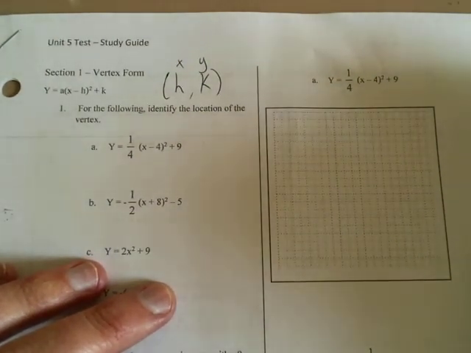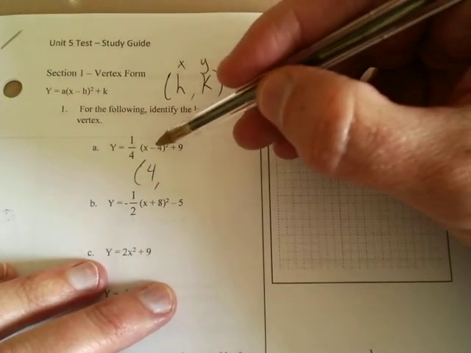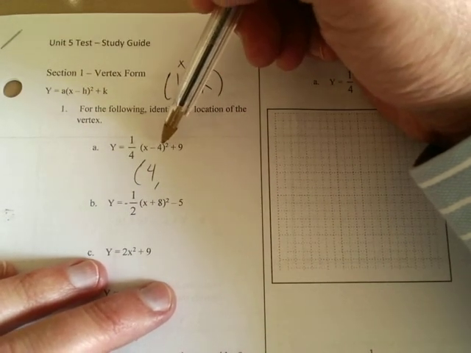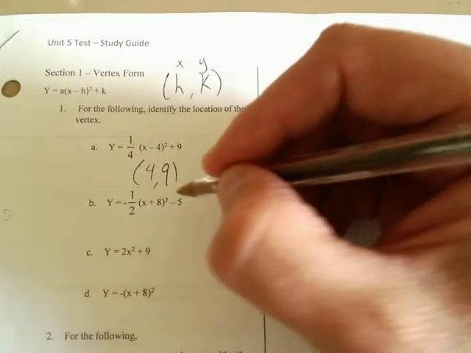So looking at A, 4 is H, right? Remember, it's X minus H, so H is always being subtracted. So you do need to kind of look at that sign and change it. And then K is 9.